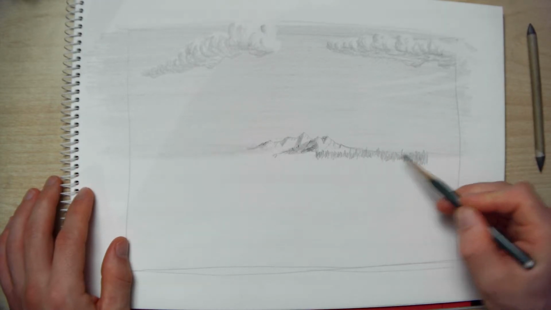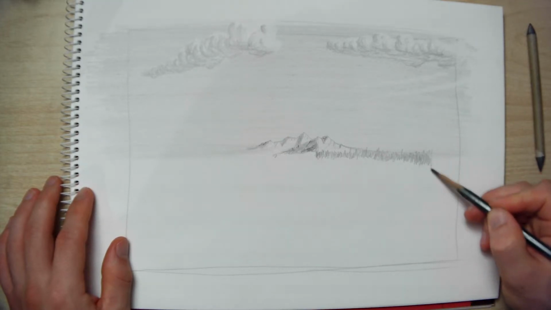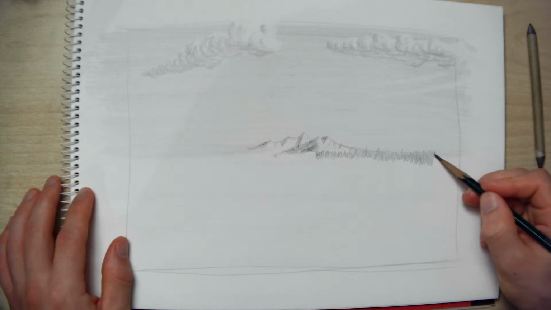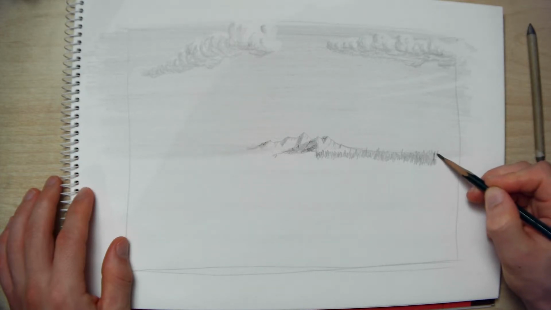Let's make them get bigger. Come closer towards the edge of the drawing right here. Maybe right there we start to recognize more features in those trees.